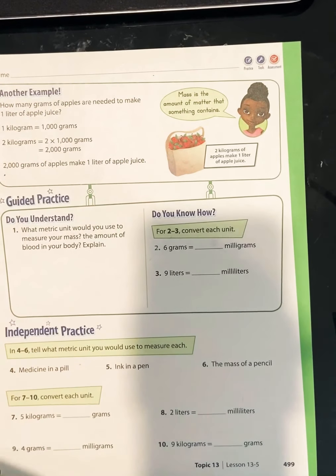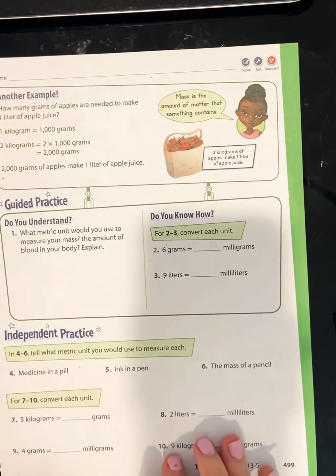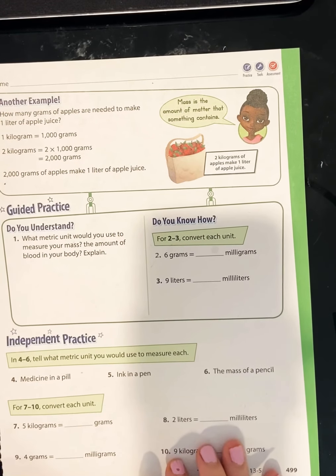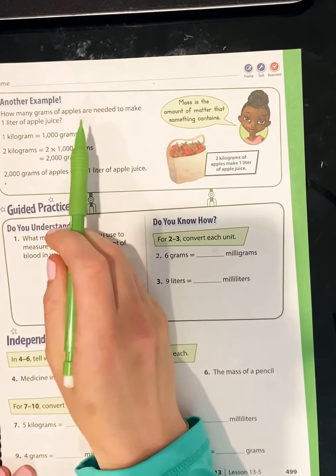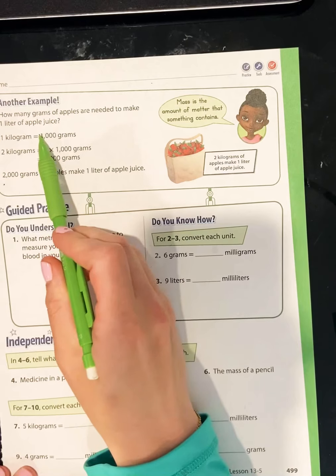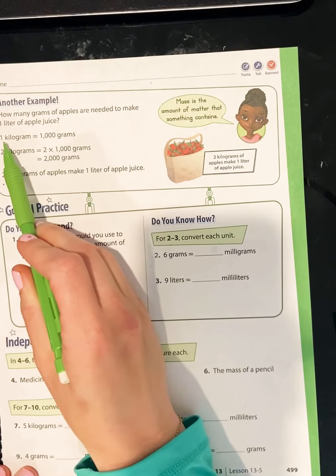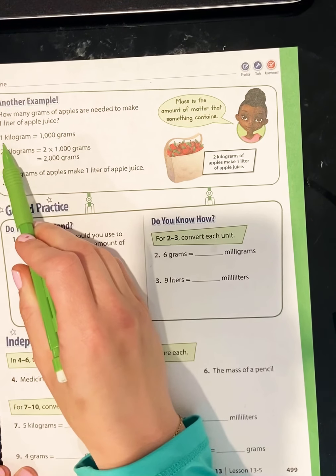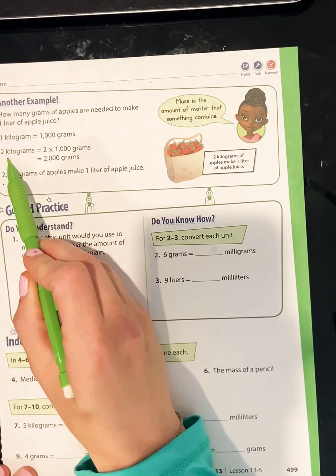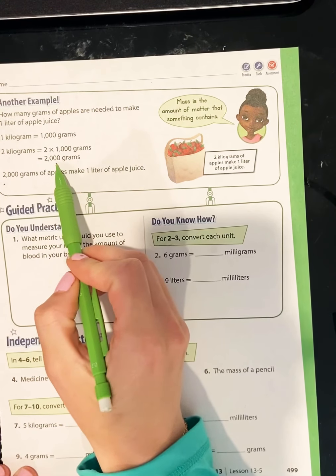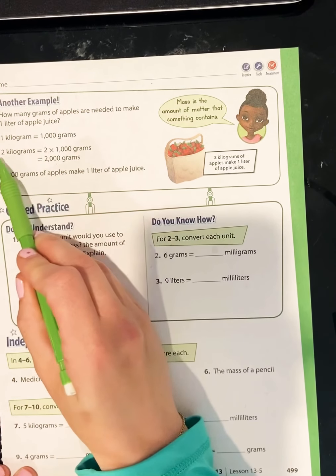All right, page 499. They provide another example up at the top talking about apple juice and apples. How many grams of apples are needed to make 1 liter of apple juice? We need to use the information of knowing 1 kilogram equals 1,000 grams. So 2 kilograms would equal 2,000 grams because of the 1-to-1 ratio.